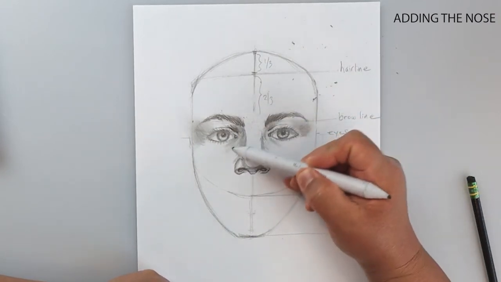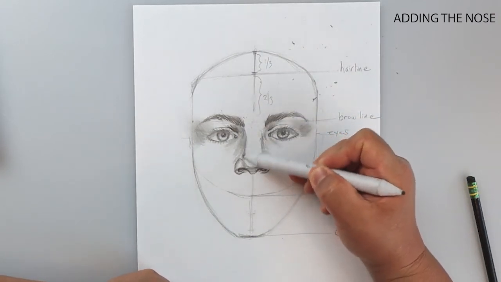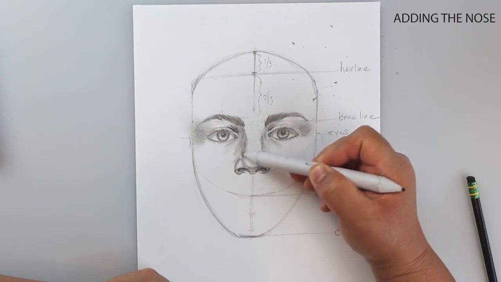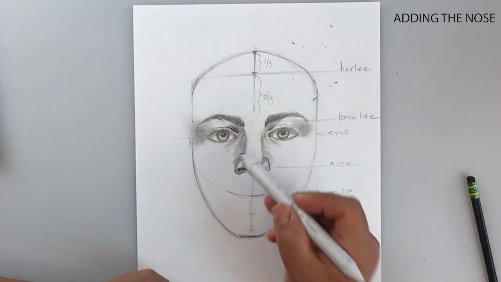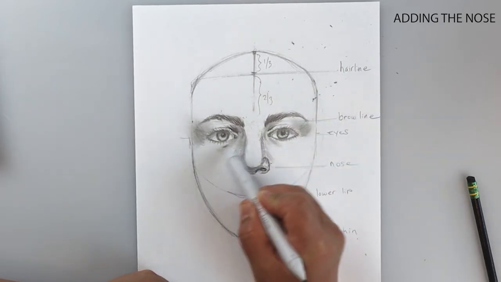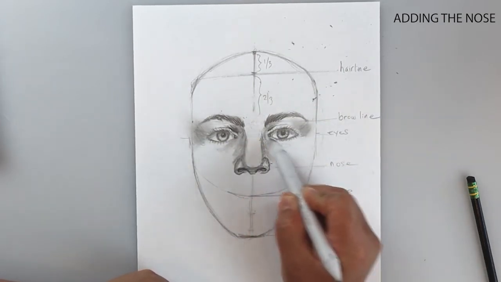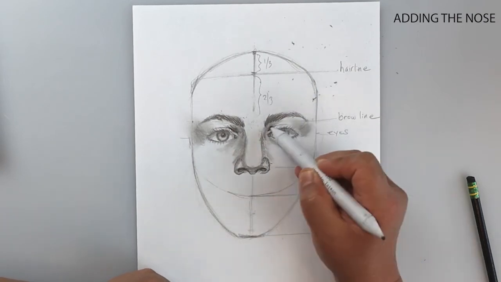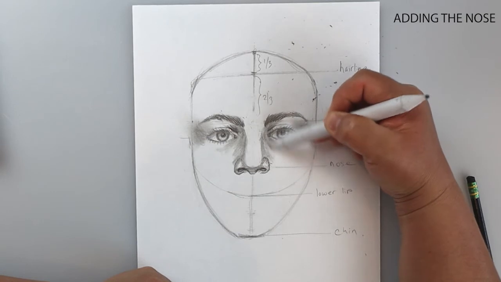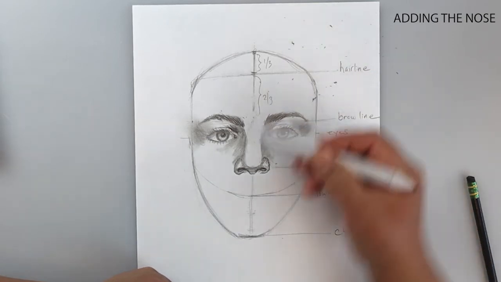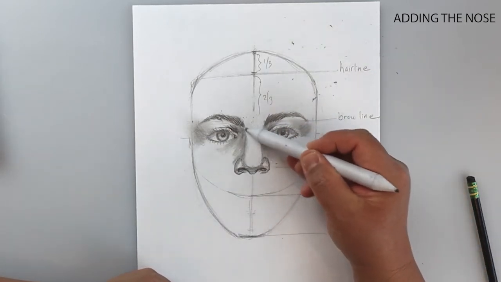Now I'm taking my blender. If you don't have a blender, you could use a paper towel folded into a little triangle or a cone. And I'm going to use the blender to describe the bags of the eyes, the lower eyelid bags. And of course, to describe the shading or the shadow on the side of the dorsum and the bridge of the nose.